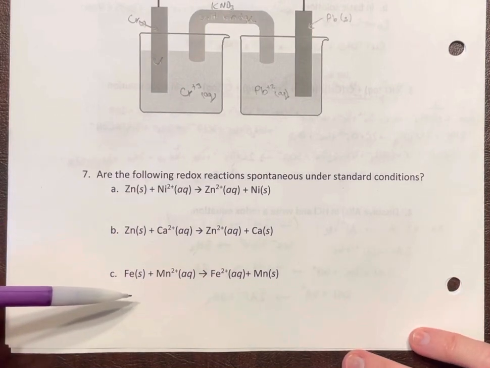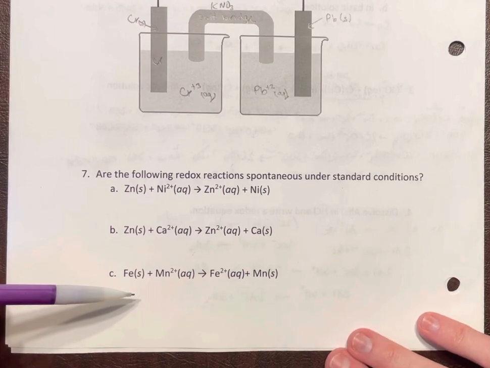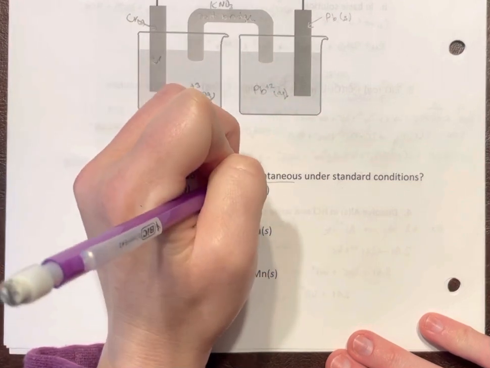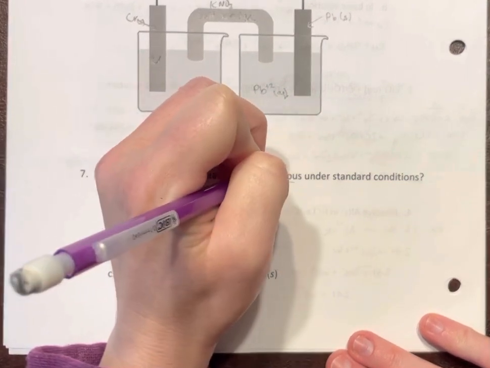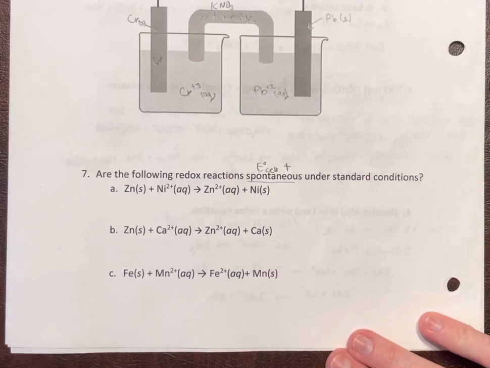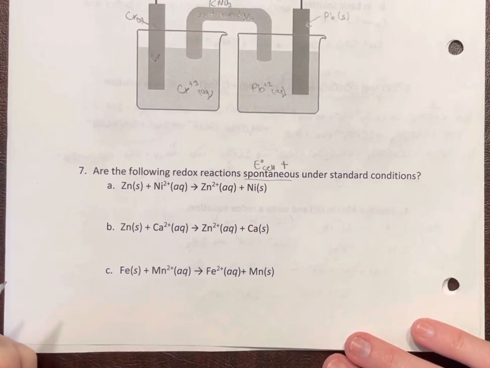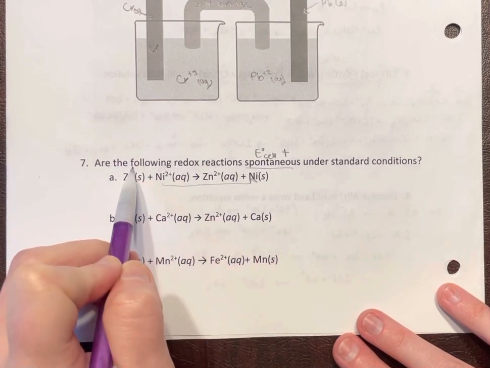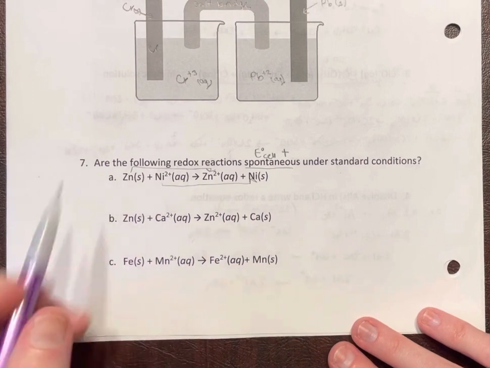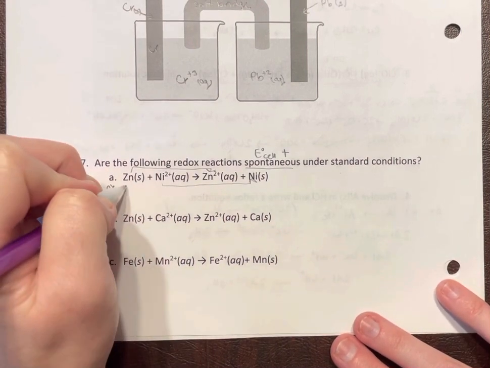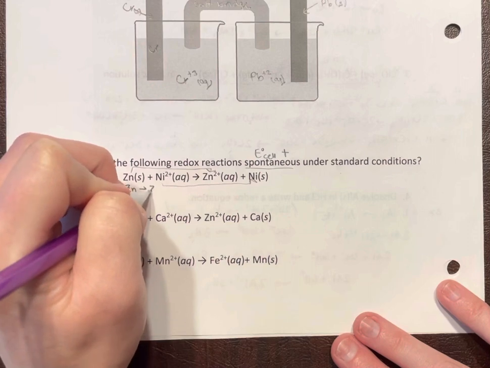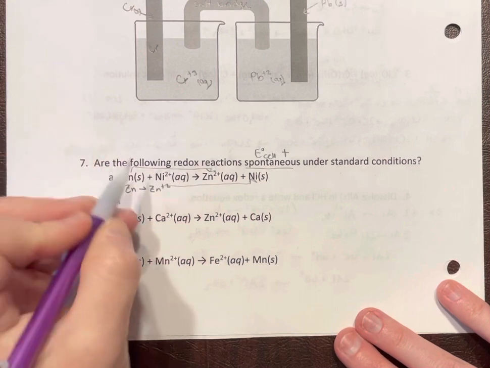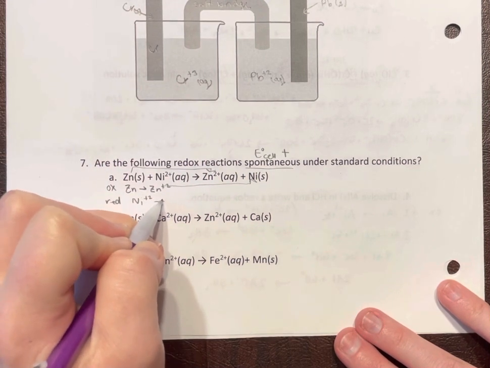Here we're given 3 different reactions and we're asked to determine, are they going to be spontaneous? And remember, spontaneous meaning we have a standard cell potential that is positive. So we're going to follow the same process with redox, and we're going to determine what's oxidation and what's reduction. So oxidation is going to be zinc there, and reduction is going to be nickel. And yes, I realize I'm not putting the electrons on here.